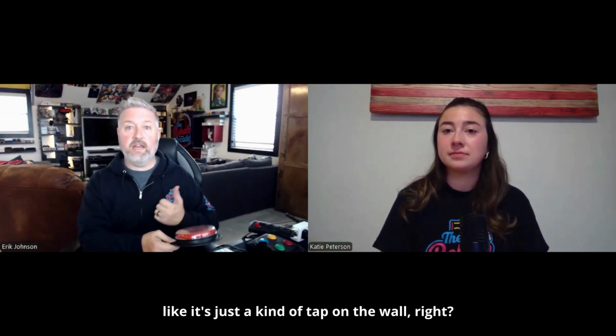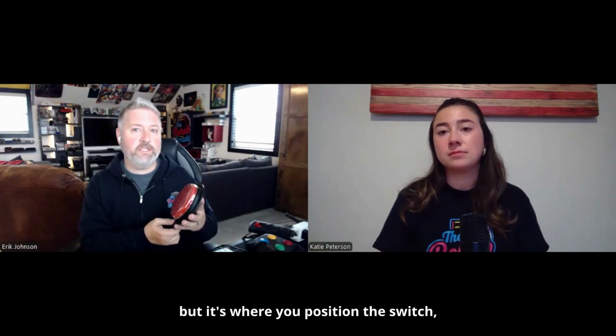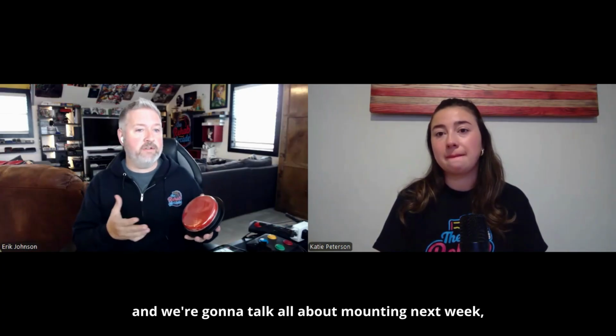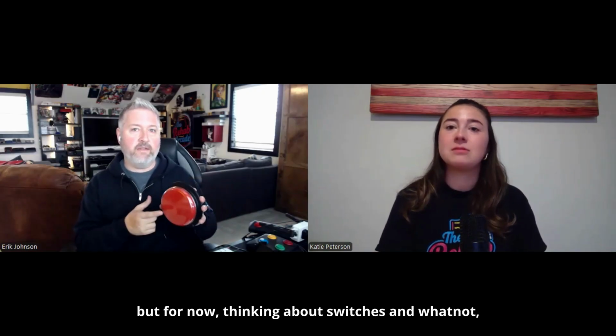Like, it's just a kind of tap on the wall, right? So not only is the switch important, but it's where you position the switch. And we're going to talk all about mounting next week. But for now, thinking about switches and whatnot, this is really important.